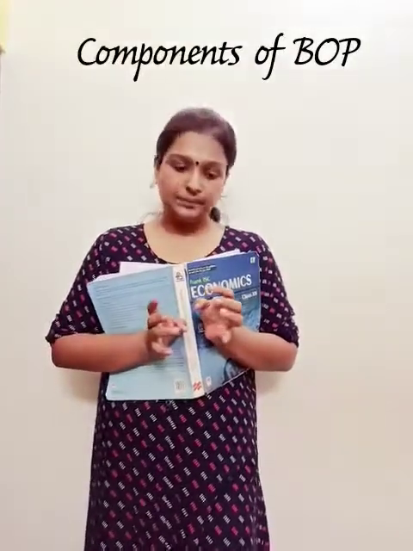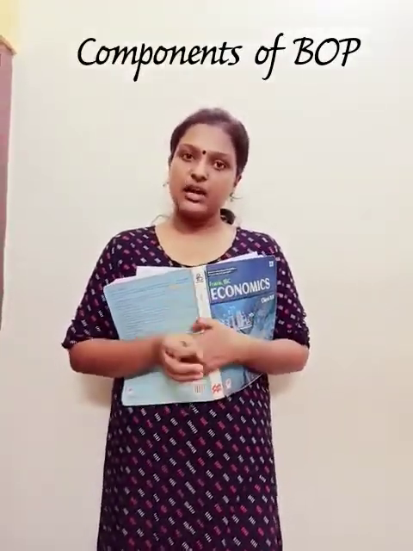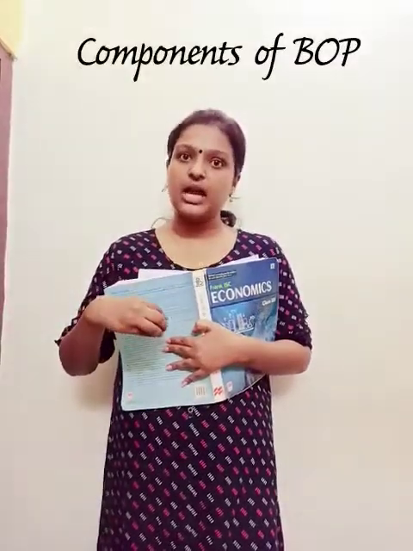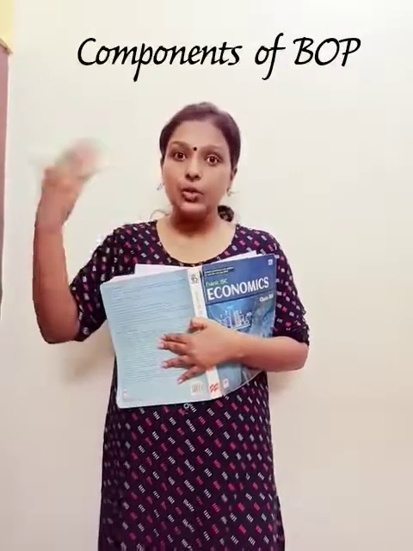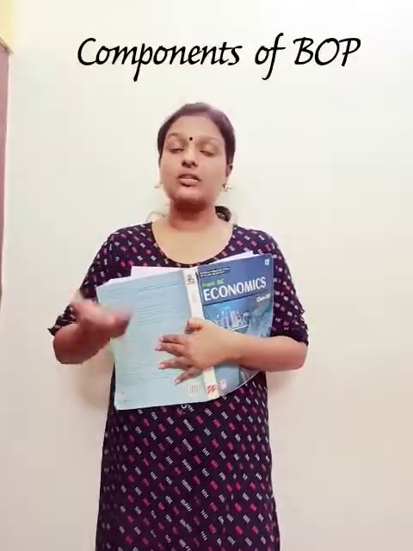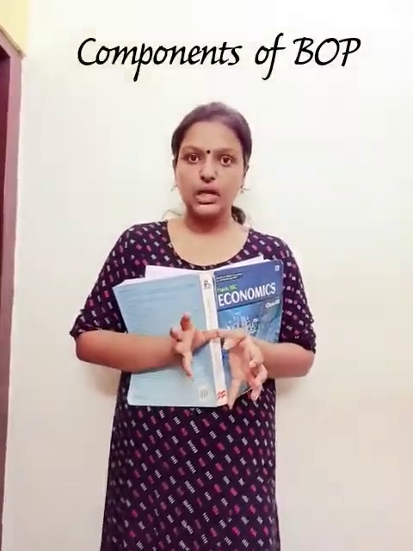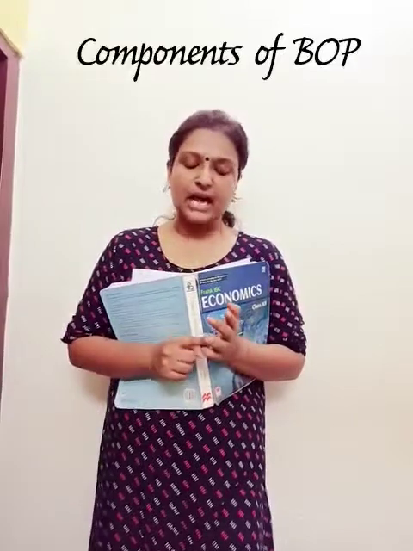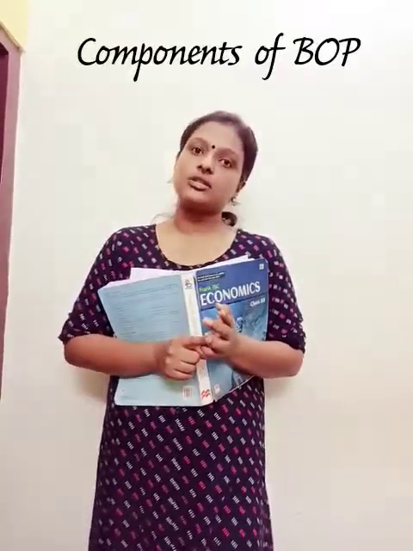That is FDI. FPI means, as we have shares of companies in the home country, we have shares of companies in foreign countries also. So when you buy or sell shares of foreign countries, it is called FPI, that is foreign portfolio investment. So foreign portfolio investment and foreign direct investment directly come under capital account transactions of BOP.